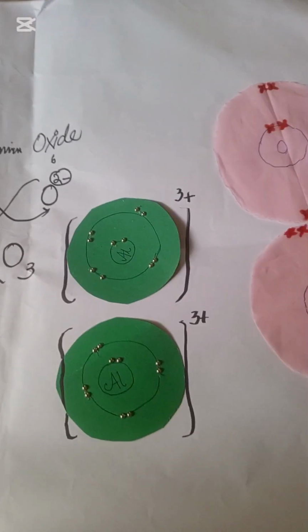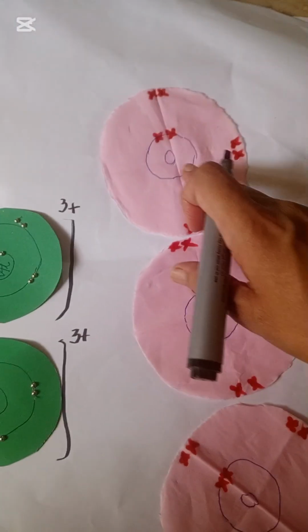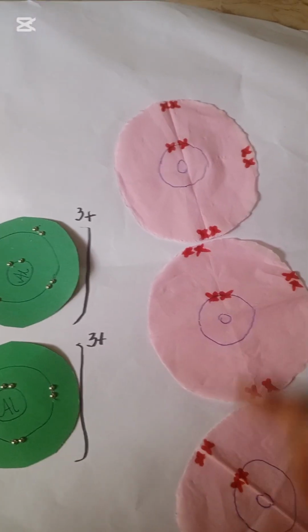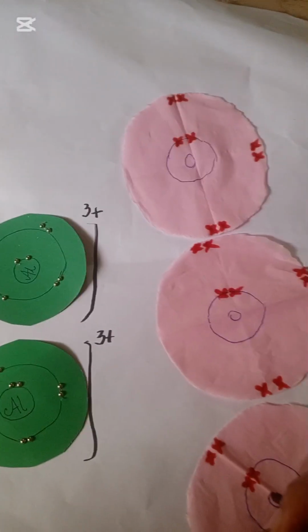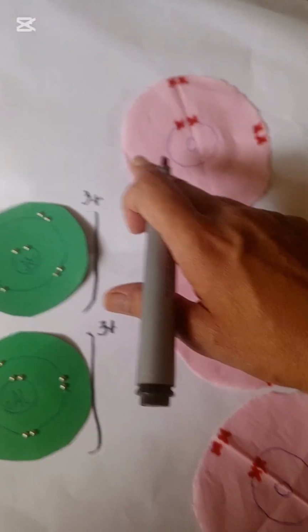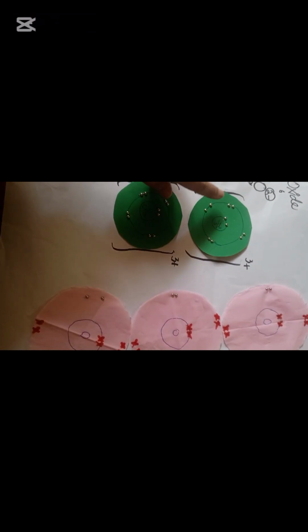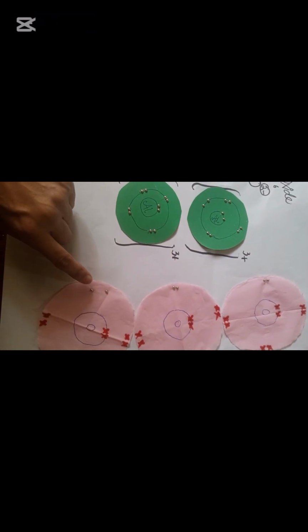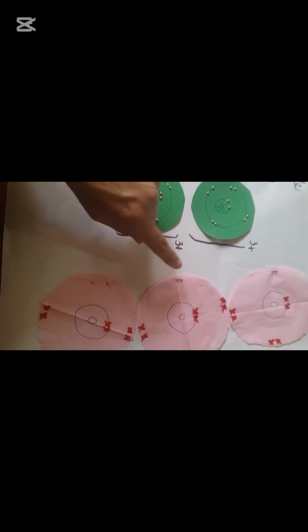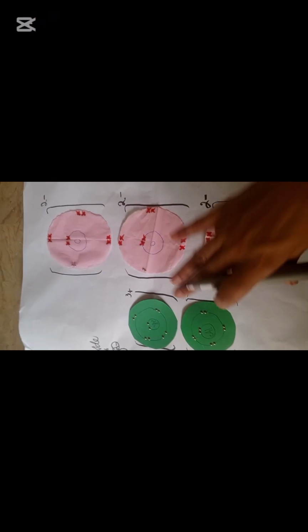So how many electrons altogether are lost by aluminum? 6 electrons, right? And in a similar way, these 3 oxygens require altogether 6 electrons, each requiring 2. So these 6 electrons will be accommodated 2, 2 and 2. You can clearly see that these 6 electrons, 3 from here and 3 from here, have been accommodated: 2 electrons here, 2 electrons here and 2 electrons here. Now instead of writing the oxide ion 3 times, we need to put a bracket and write it once. So that is how we make a dot and cross diagram of aluminum oxide.